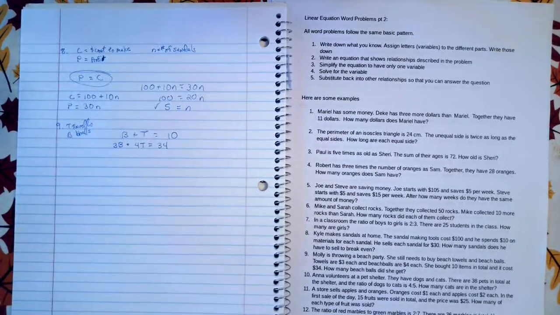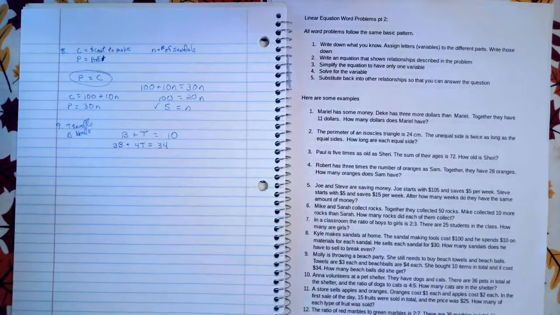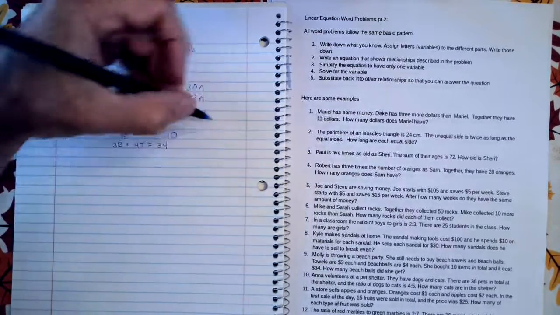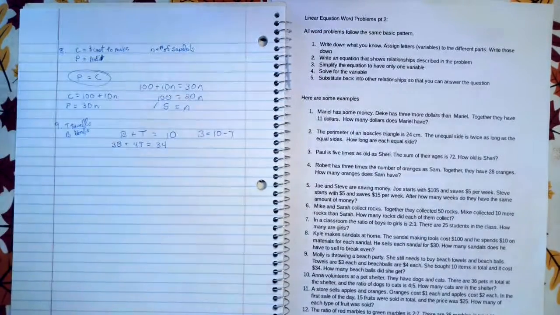That's my second equation here. So I'm trying to solve one of those. I have two equations, I have two unknowns, but I can rewrite this first one as b equals 10 minus t, right? Just subtract t from both sides.